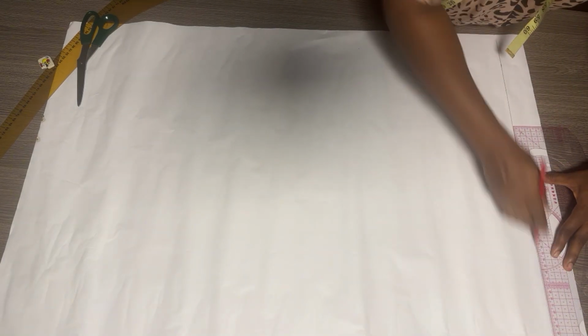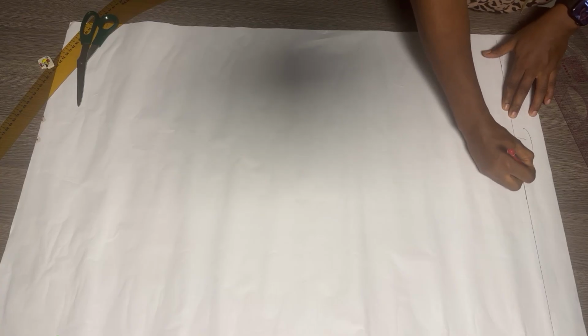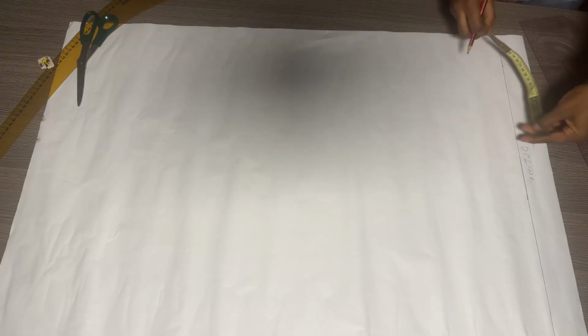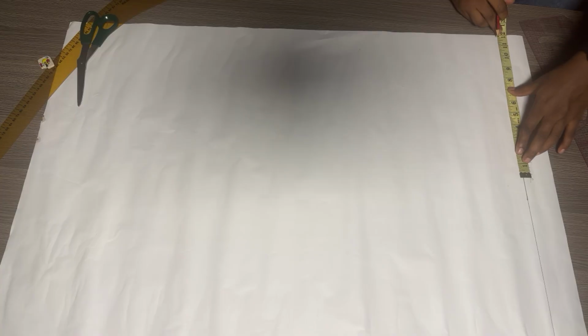So this is our top line. Then you divide your paper into 2. So for mine, I have 12 inches.